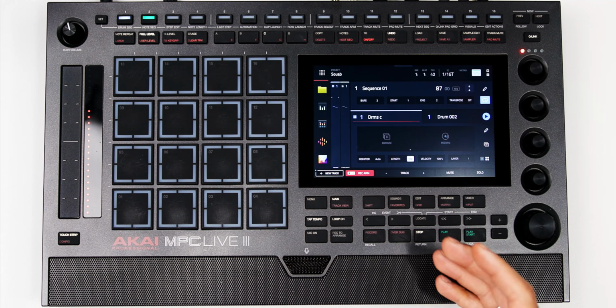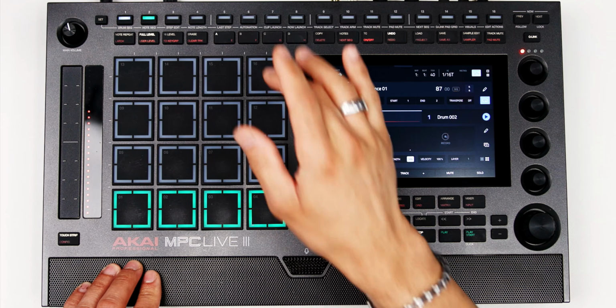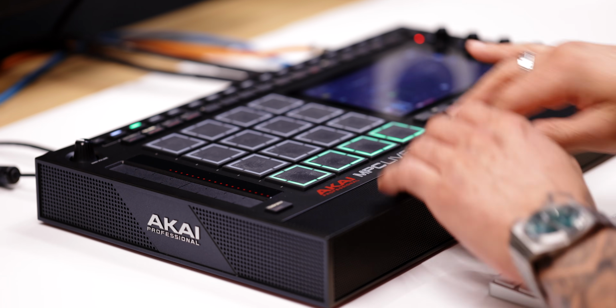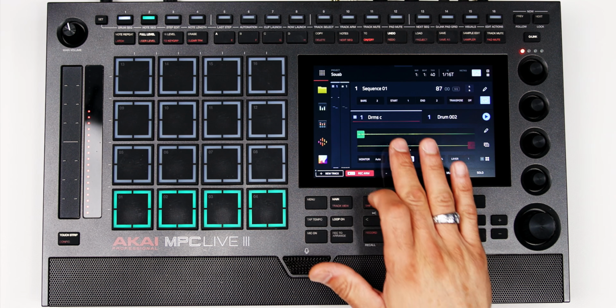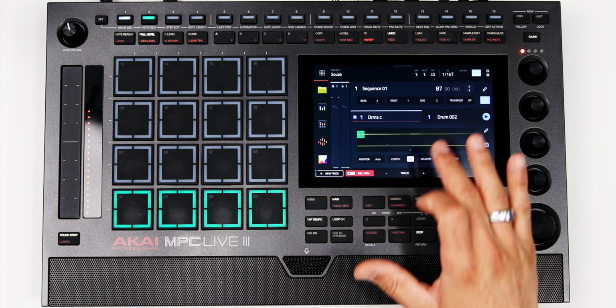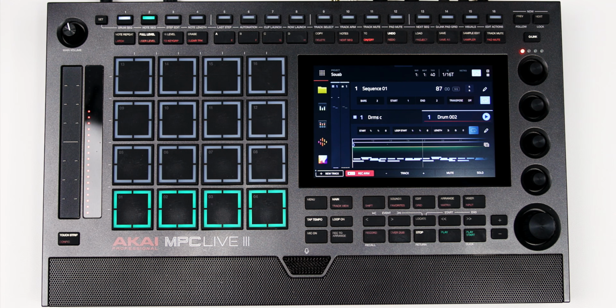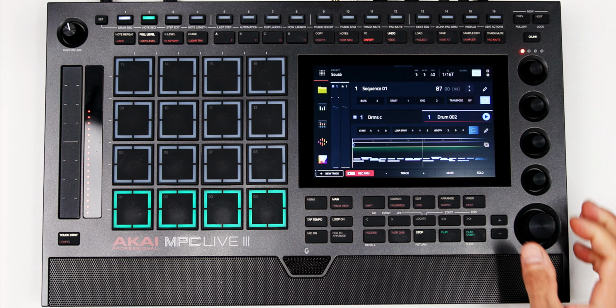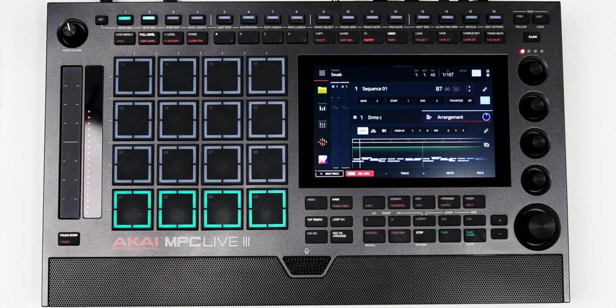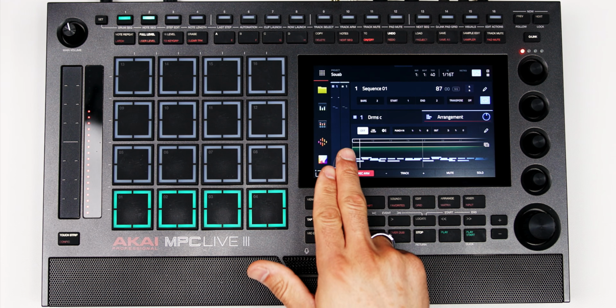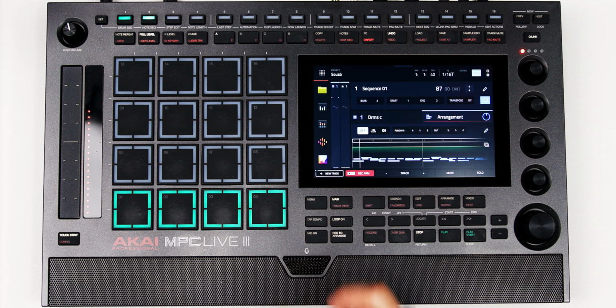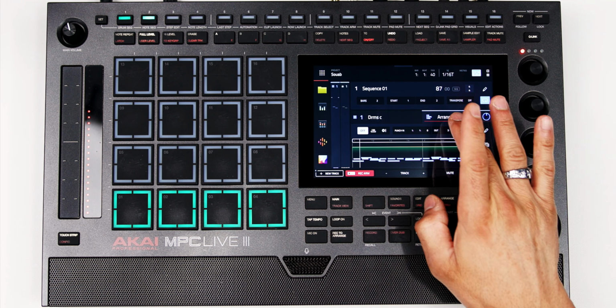If we see right here, I have track number one. I have some drums right here, it's just some one shots. Right next to the name of that track, we see where we're currently recording onto, which right here says 1. It's just telling me that I'm recording onto clip 1. If yours says arrangement, which is the default, that means whatever you're recording on this 2-bar sequence is going to record onto the arrangement.